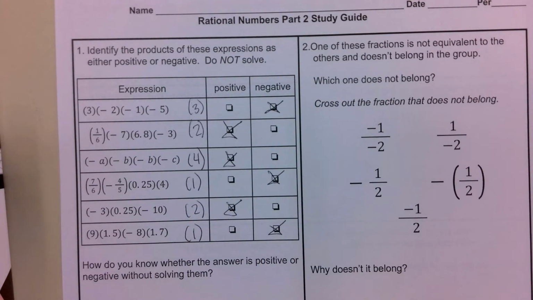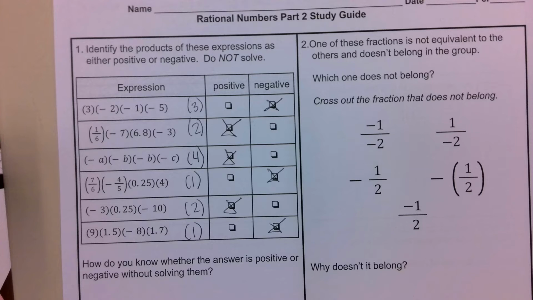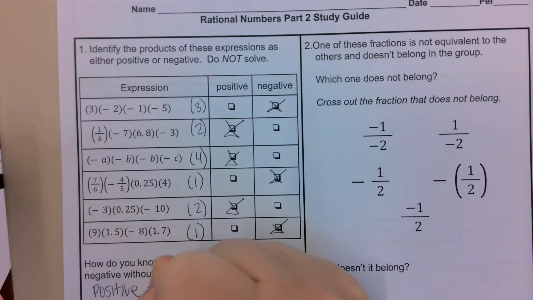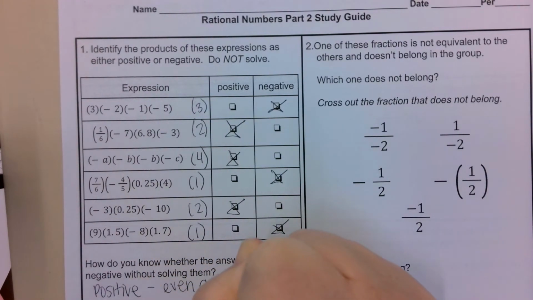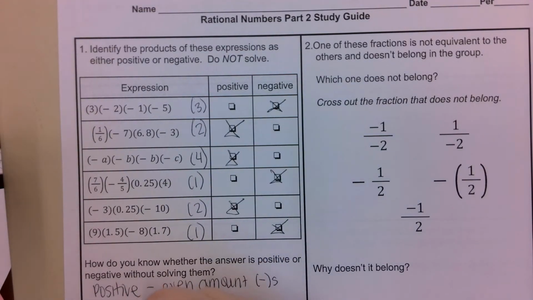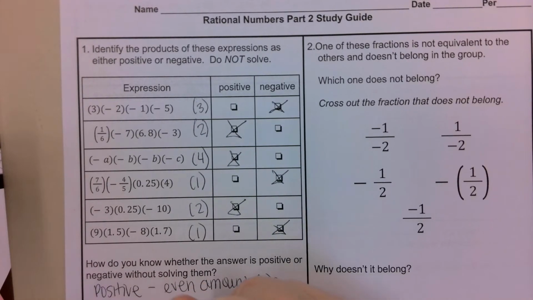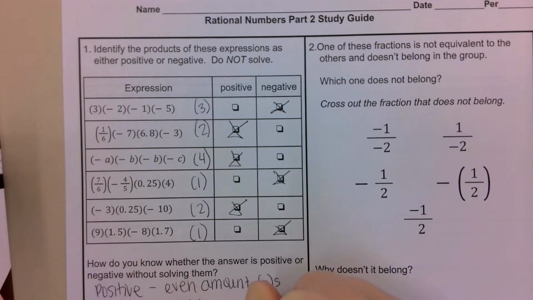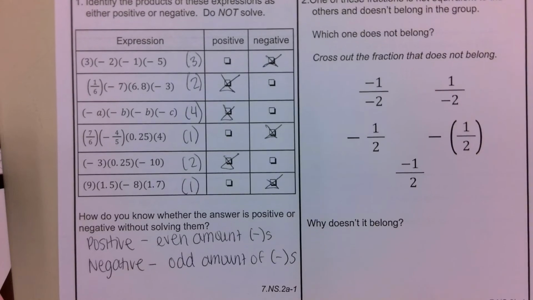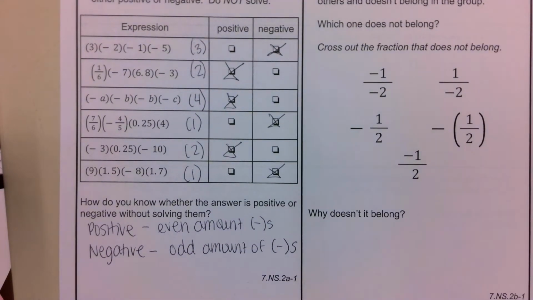How do you know whether the answer is positive or negative without solving them? All right, so I know it is positive if there is an even amount of negatives. And then it is negative when there's an odd amount of negatives. All right. I'm confident that that's a question on the test you guys will do great on. You guys have been doing really well with that in class.